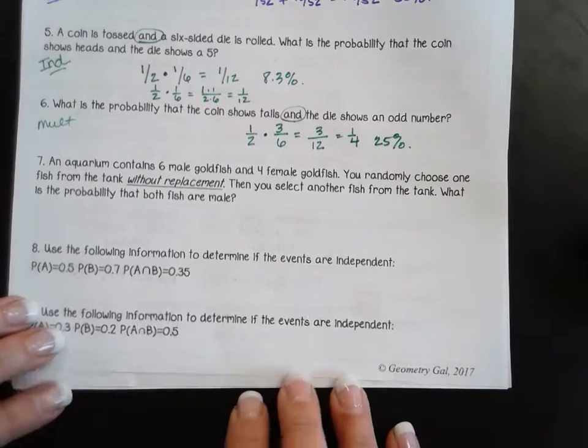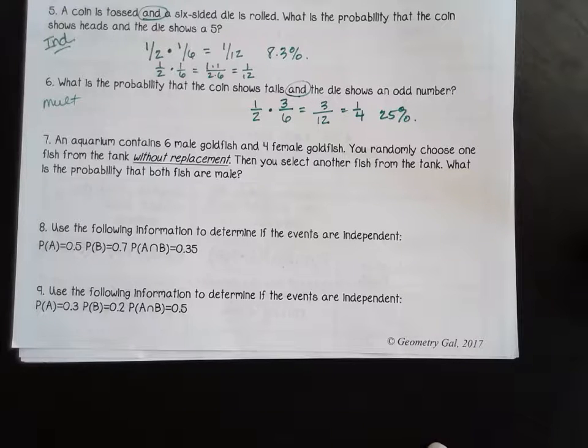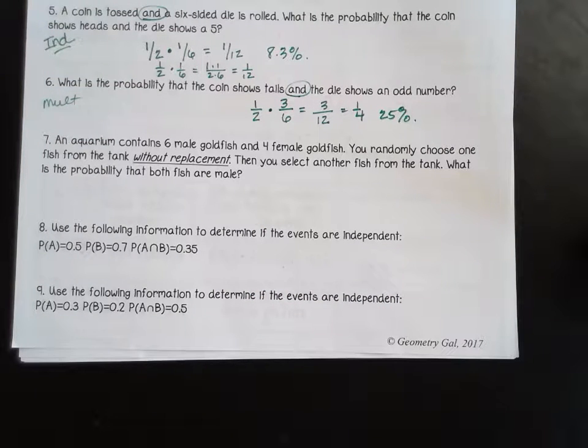Okay, so I have an aquarium. We have 6 male goldfish and 4 female. I randomly choose one from the tank without replacement. What does that mean? It means I don't put it back in. Then I select another one. What's the probability both fish are male?